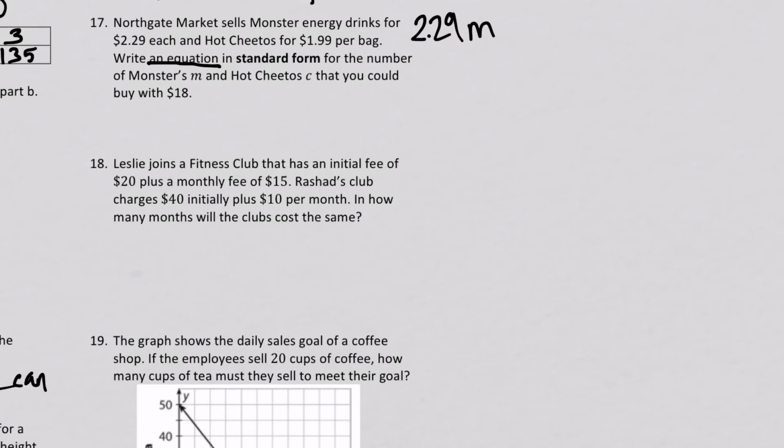The Hot Cheetos are going to be represented by C. That's the number of Hot Cheetos that you buy. Each one is $1.99, so we're going to multiply by $1.99 to find the total cost of the Cheetos. Okay, so this part right here represents the total cost of all the Monsters you buy.